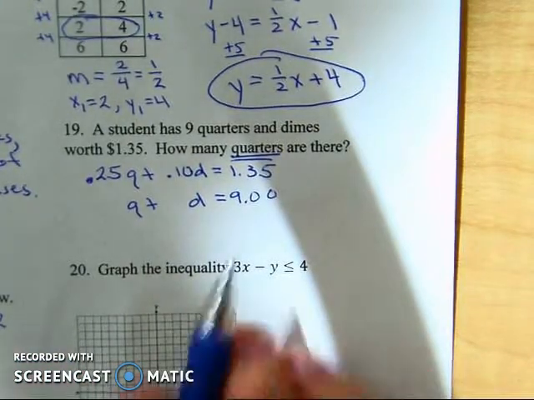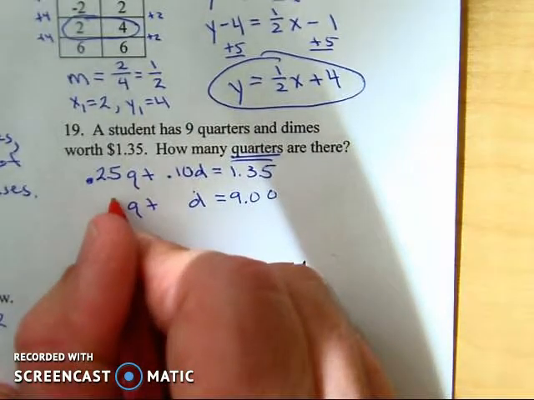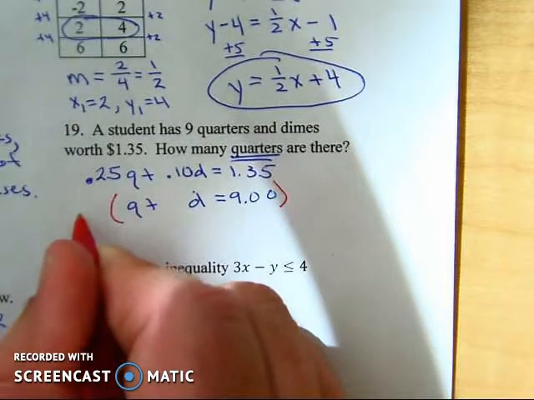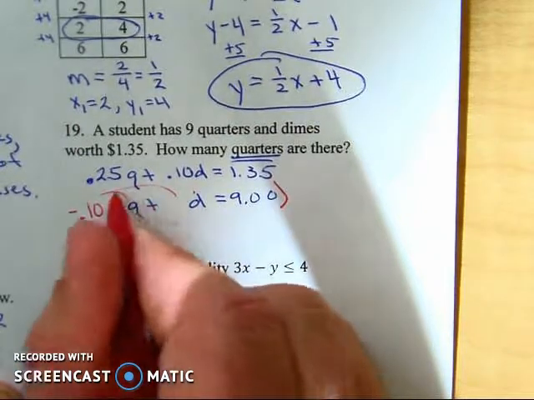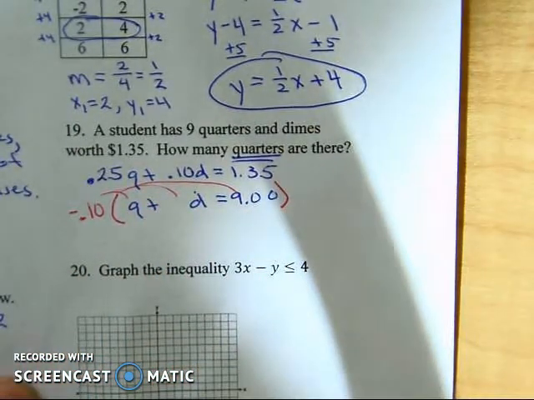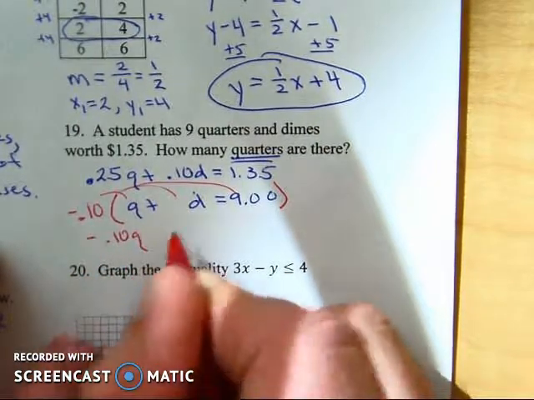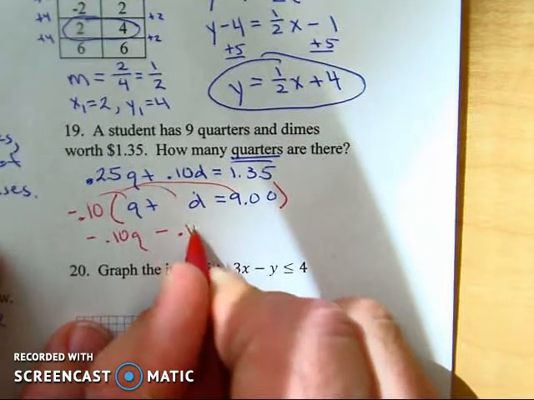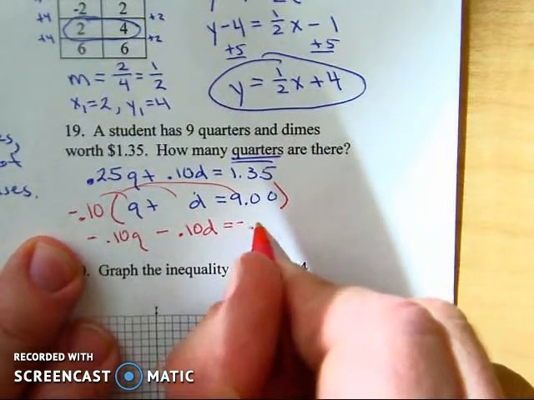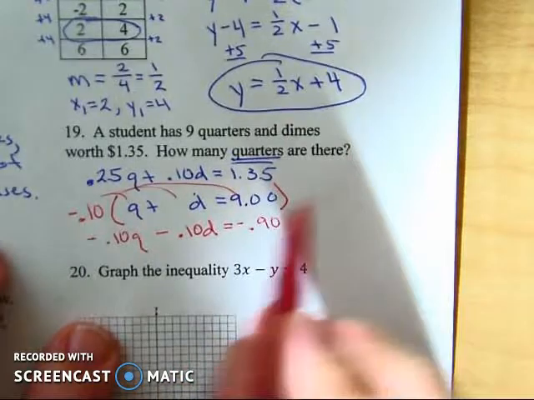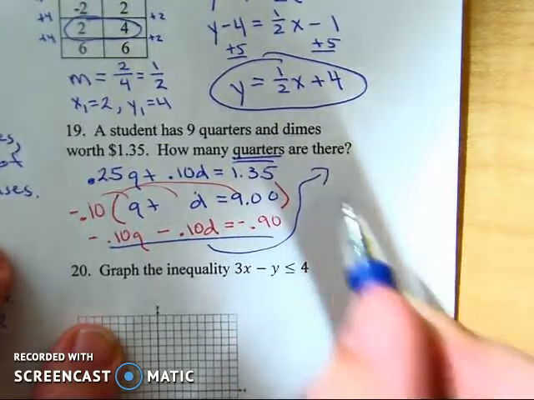All right, what do I want to cancel out? The dimes. Okay, so I'm going to switch to red and just kind of put that right there. So negative 0.10 times all 3 of these things, even over there, got to do all 3. So this is negative 0.10 Q minus 0.10 D is equal to, and then it was negative, so negative 0.90.